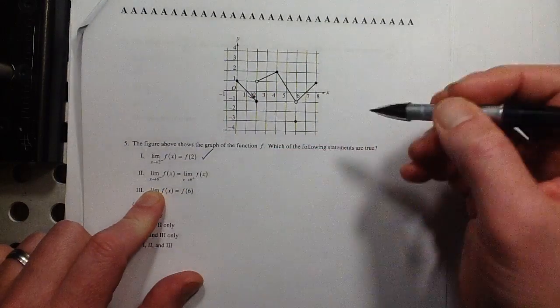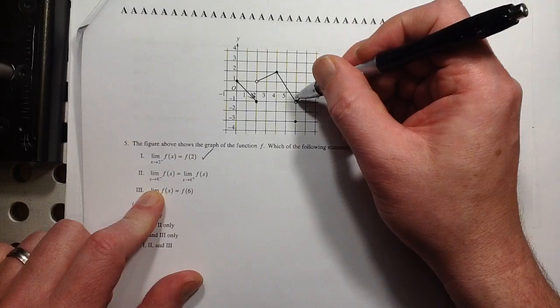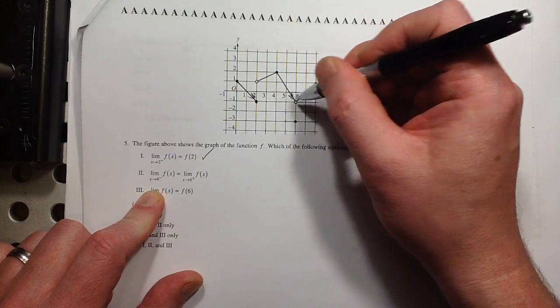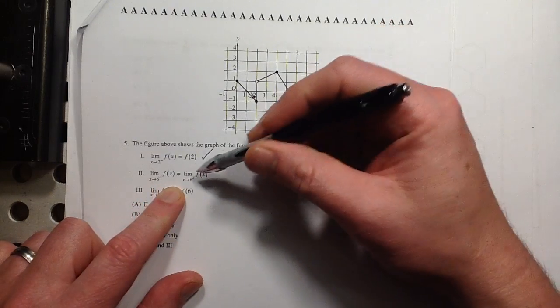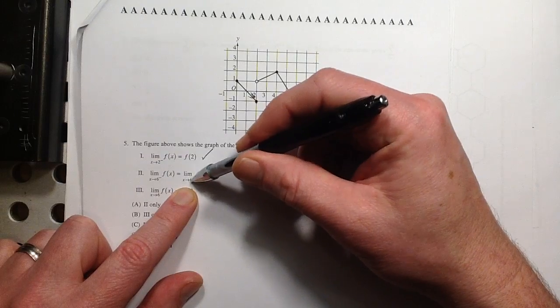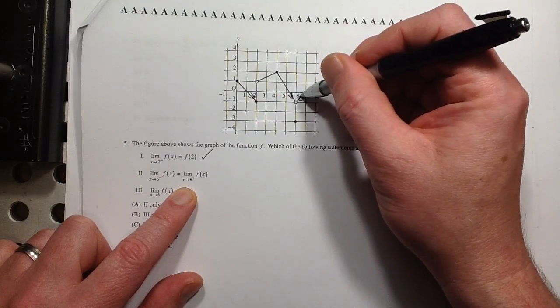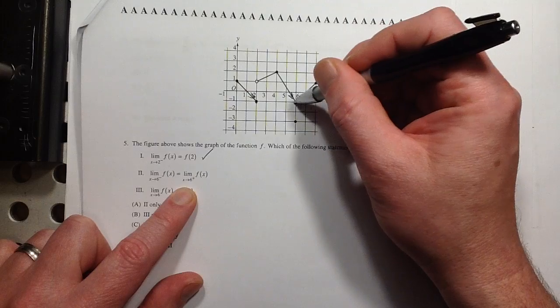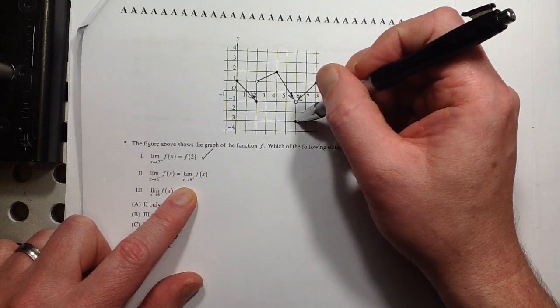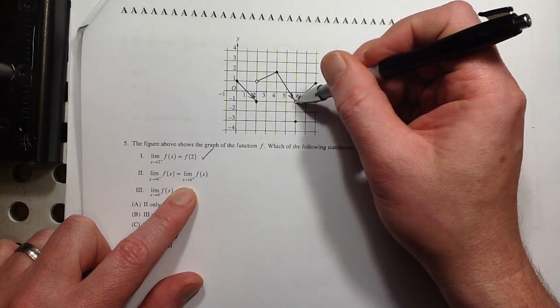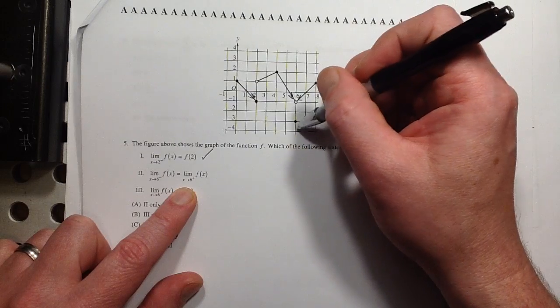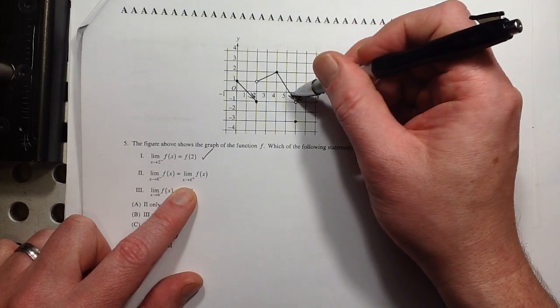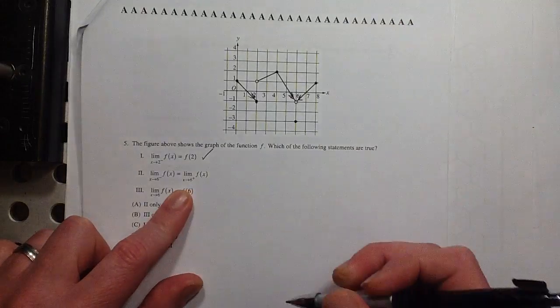The limit as x approaches 6 from the negative side, that's here, that's also approaching -1, is equal to the limit as x approaches 6 from the positive side. That's true. They're both approaching that same value at -1. Even though the point's in the wrong place, they're both approaching the same thing. Remember that the limit doesn't matter where the point is. They're approaching the same location.